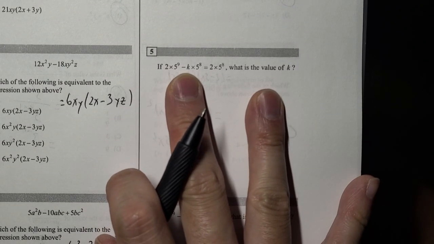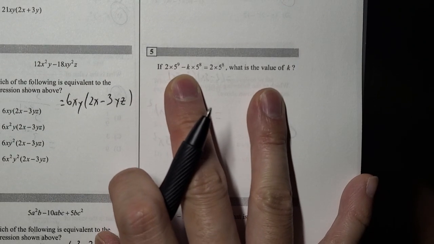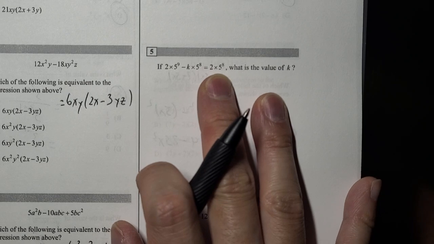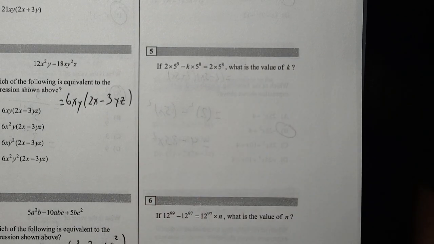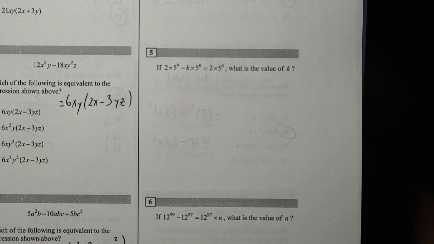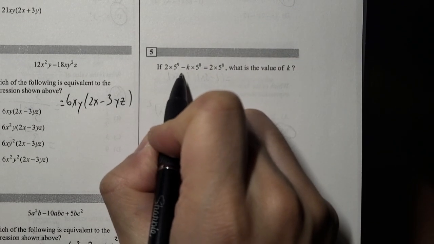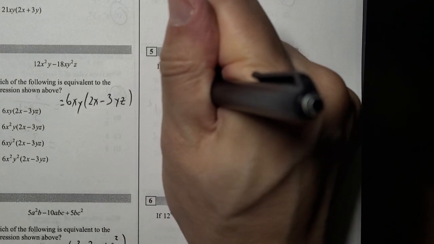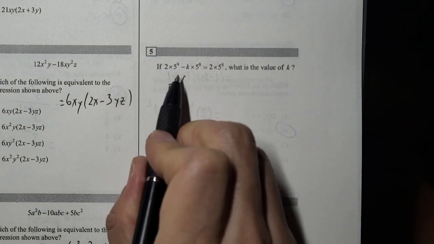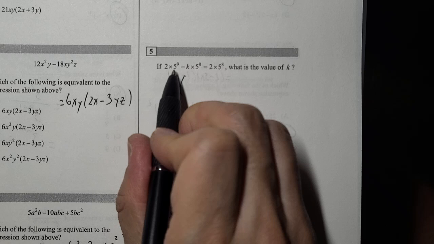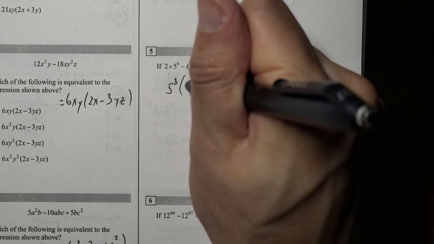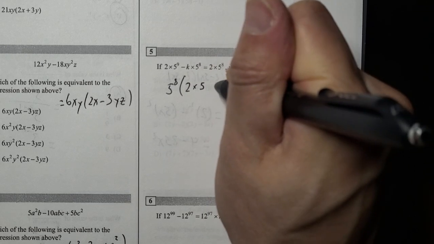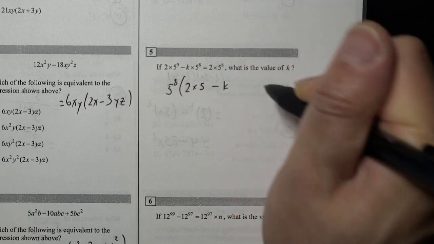Okay. If 2 times 5 to the 9th minus k times 5 to the 8th is 2 times 5 to the 8th, what is the value of k? Since this section is about factoring, you probably want to factor. Now, what can we factor? Well, we can factor out a 5 to the 8th from both terms. Because 5 to the 9th is 5 to the 8th power times 5, we would still have a 2 times 5 in the first term, and then minus k in the second term.